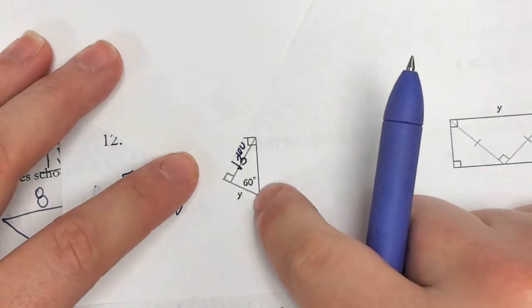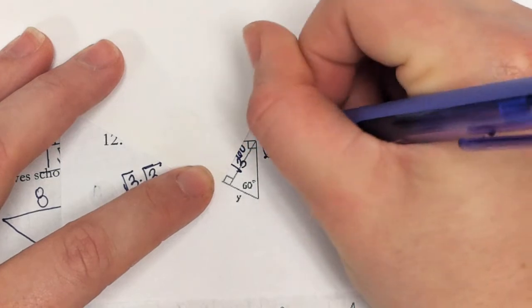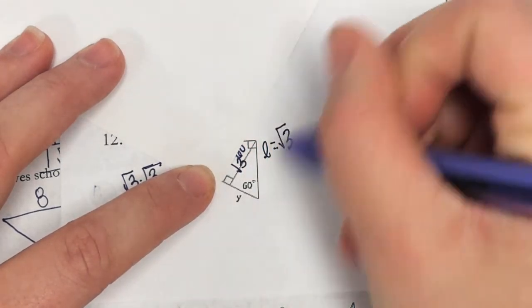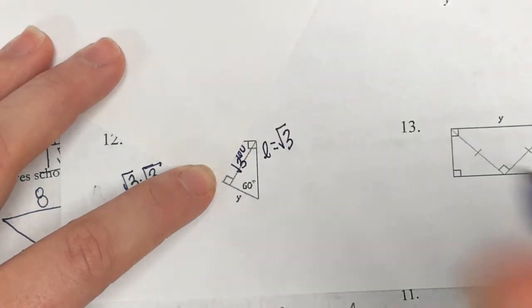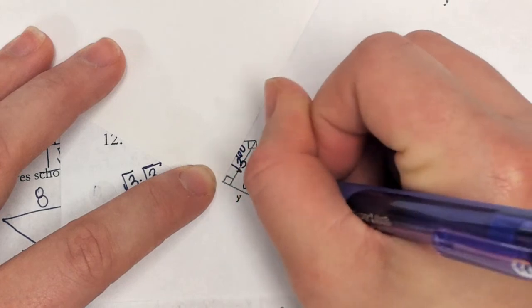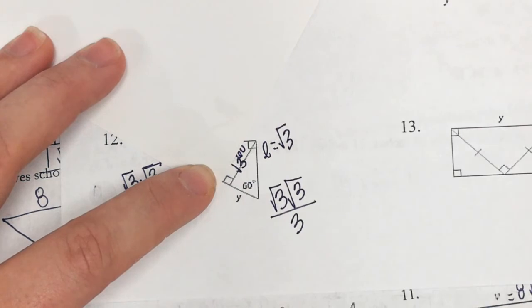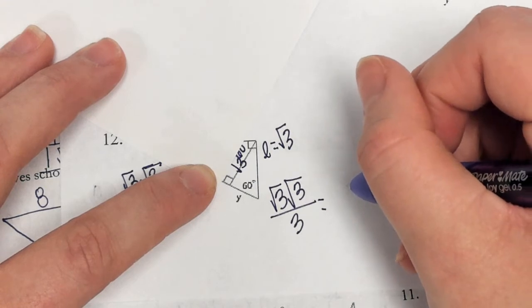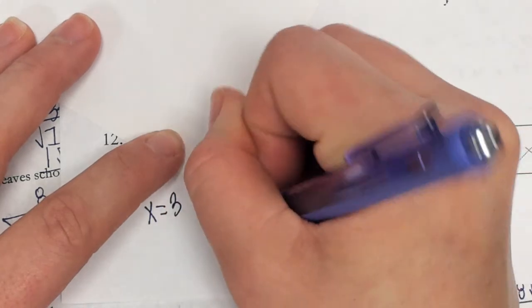So all we know is that 60 is a square, so we know that leg is equal to the square root of 3, and we want to find short. Well, this is your bad case, right? You have your leg and you want to find short. So you have to plug it into your scenario. You have to go the square root of 3 divided by 3. Well, the square root of 3 times the square root of 3 is the square root of 9, which is 3. And 3 divided by 3 is 1, so y is equal to 1.